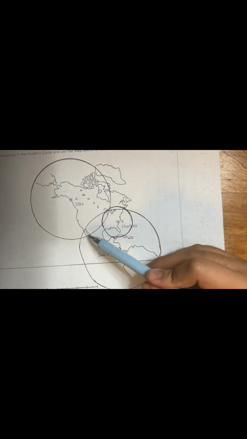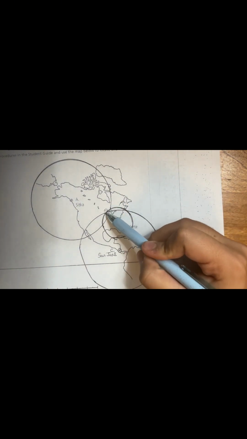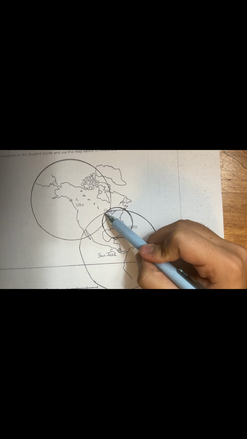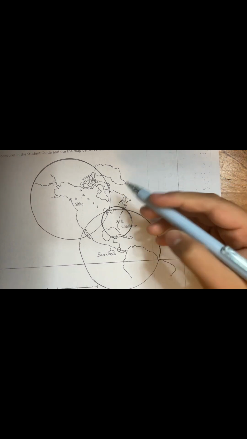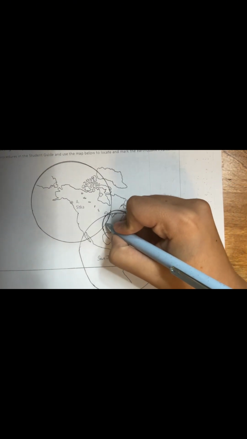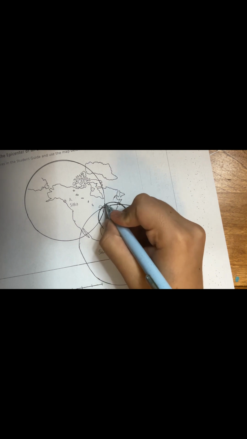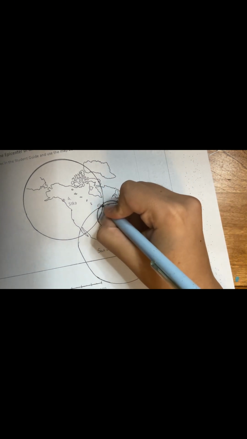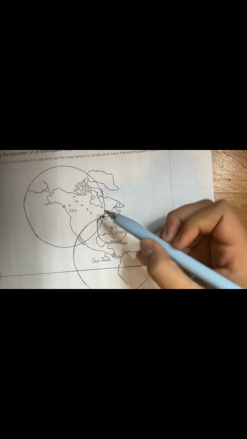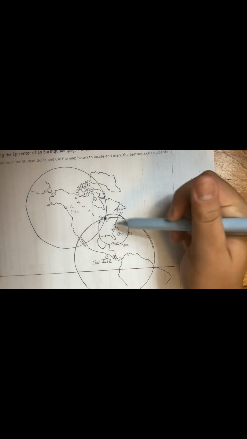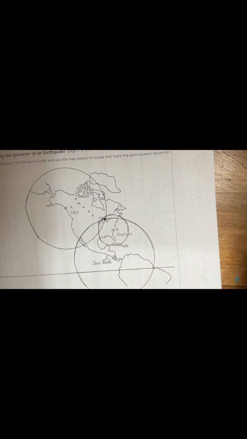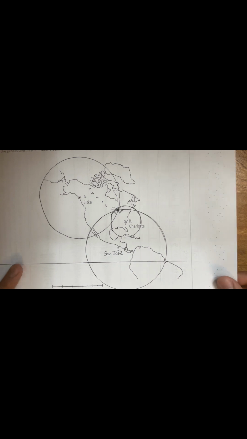So you're going to find the middle of the circles. You're going to try and find, or at least as close as you can get to, all 3 circles touching. And it's okay if they don't, because your circles aren't all going to be the same. So mine is right about where the Great Lakes are. So if you need to, you can darken the lines to see. And this is where my epicenter is. So that is the correct way to find your epicenter. And so if you have different cities, different lag times, it's still going to be the same process. It's just this is the way you do it.